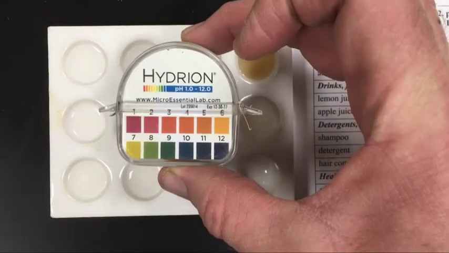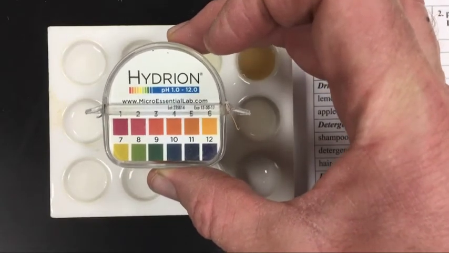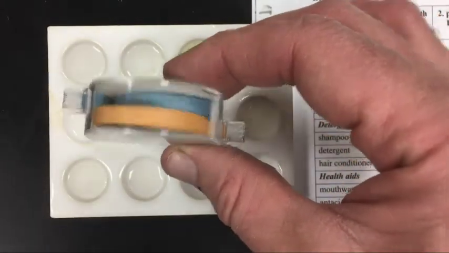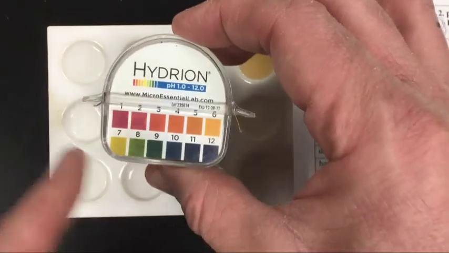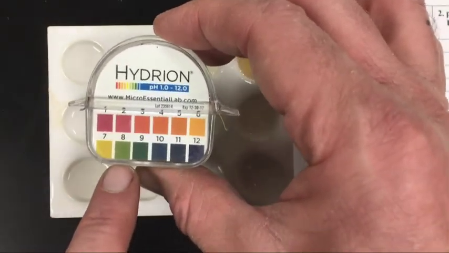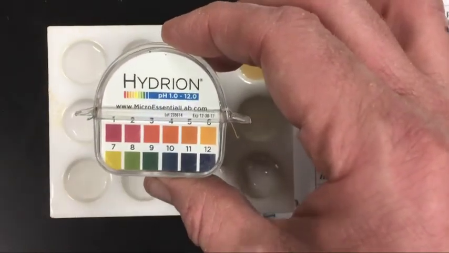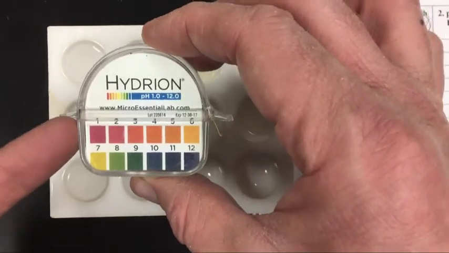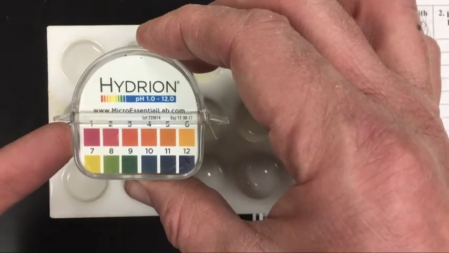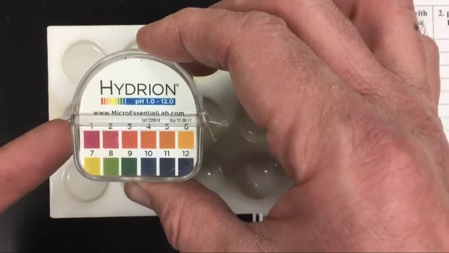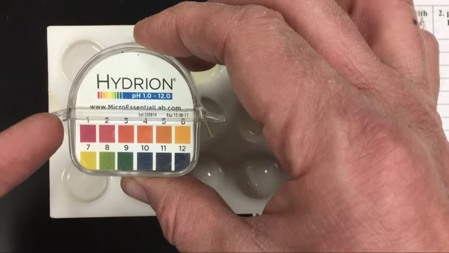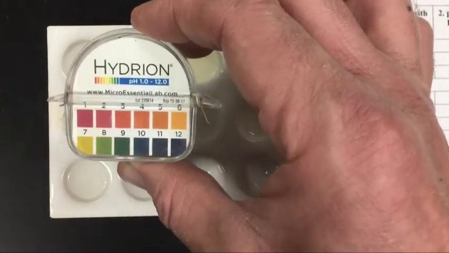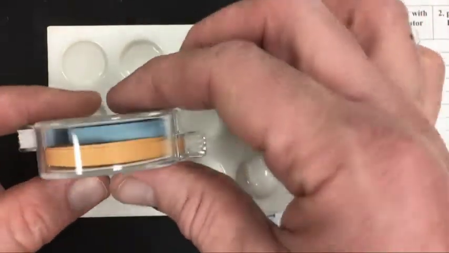So pH paper, it's paper. There's two different colors, orange and blue, and you start out with the orange side, and here's the scale for the orange, a bit similar to the cabbage juice colors. If the orange paper turns a dark red, then that indicates around pH of 1. And if it turns a purple, it would be a pH of 12 or greater, because with the pH paper we also have blue paper.